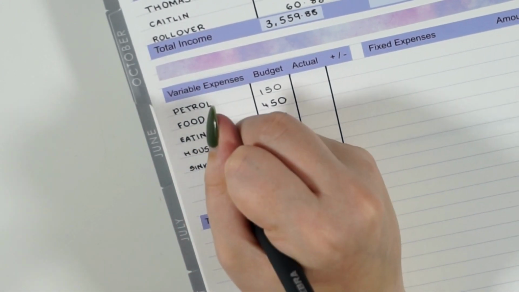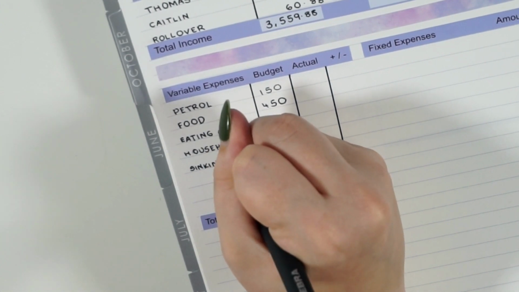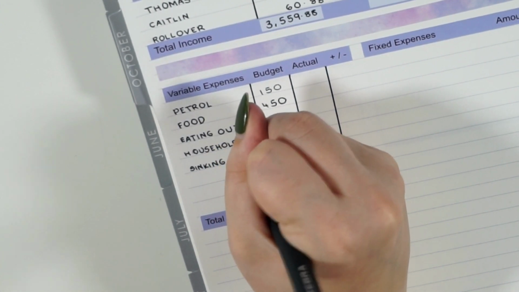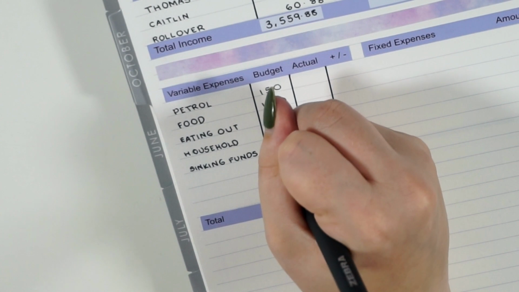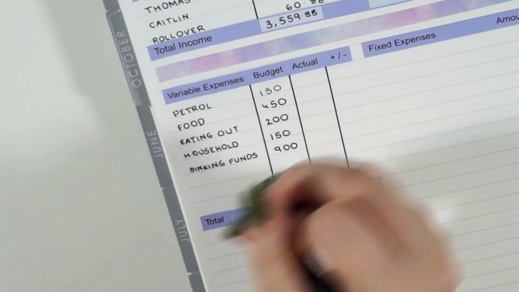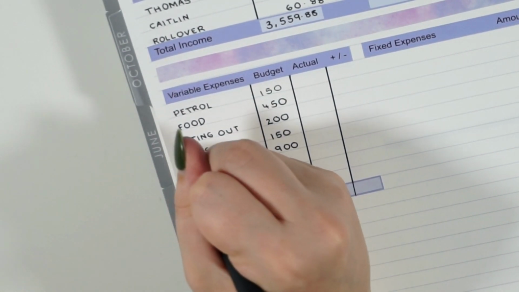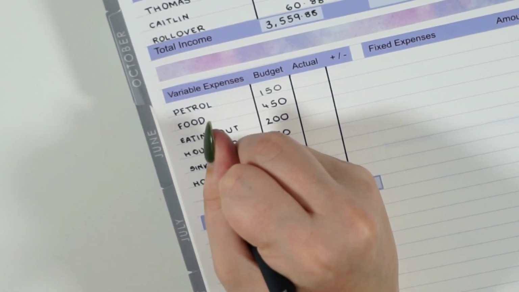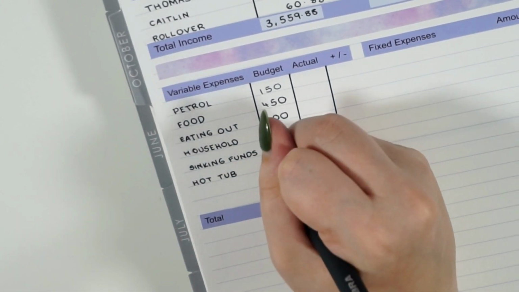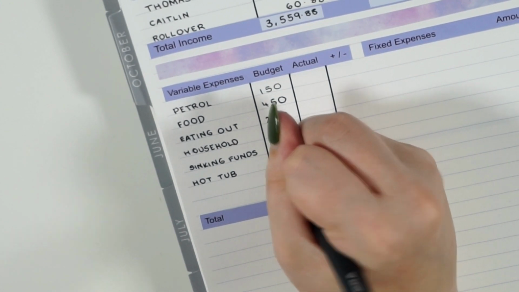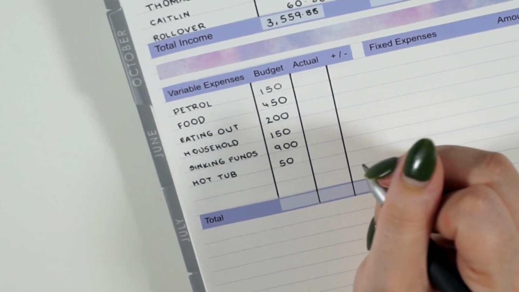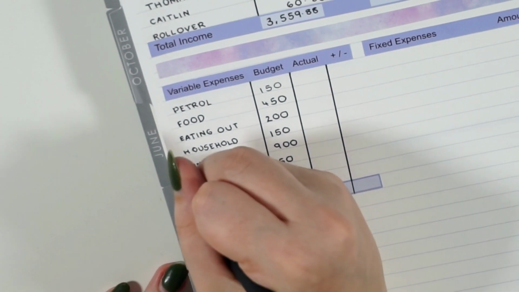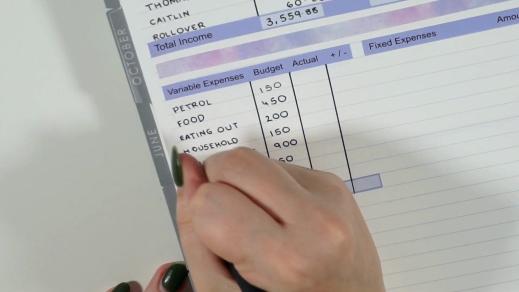Next we have sinking funds, which as always is 900. Next we have the hot tub that we pay. This is in my debt snowball, but we do pay my dad, and I like to just pop it here so that I remember to send it, in all honesty. So that's £50. And then we have birthdays, so we have 2 birthdays this month.